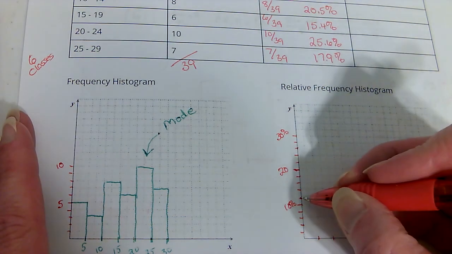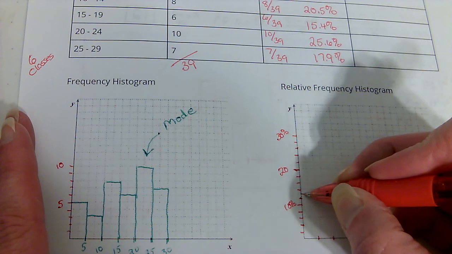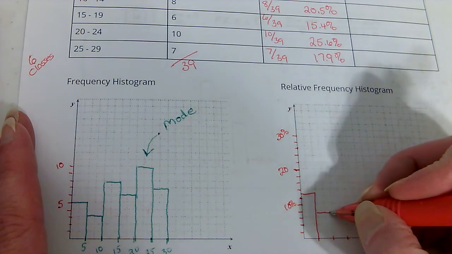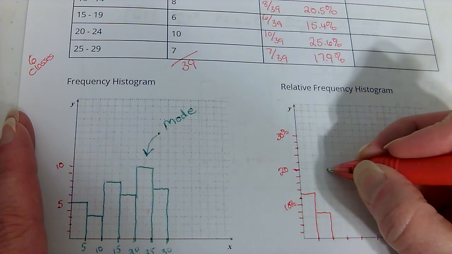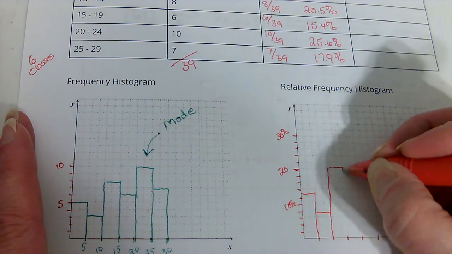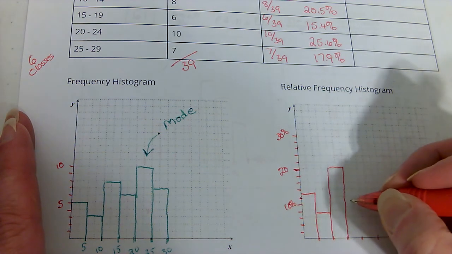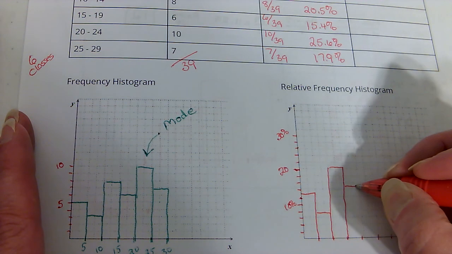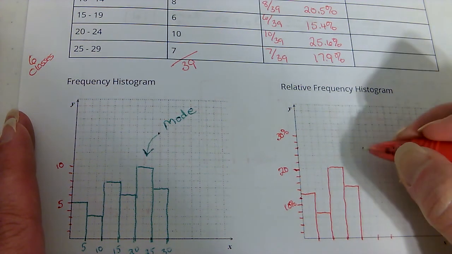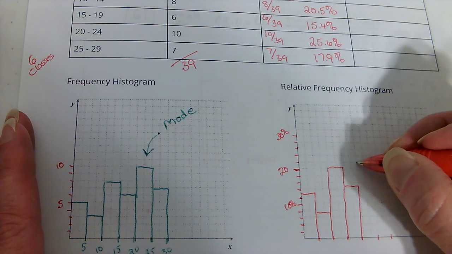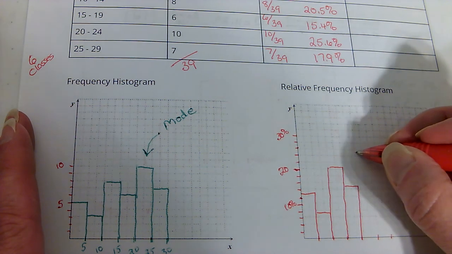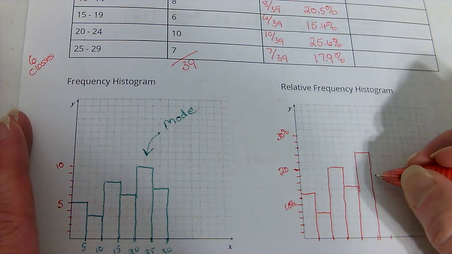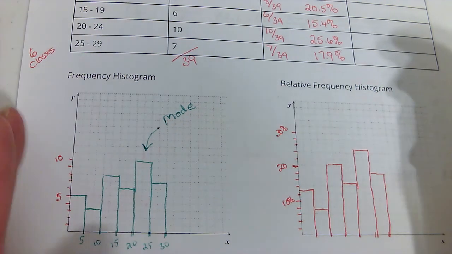Okay, so the first group is 12.8, so that would be about here, and then 7.7 would be almost 8%, and then 20.5 would just be a little bit past that, 15.4, let's see, 12, 14, 16, so in between there. 25, so 20, 22, 24, 26. And then this would be around 18.